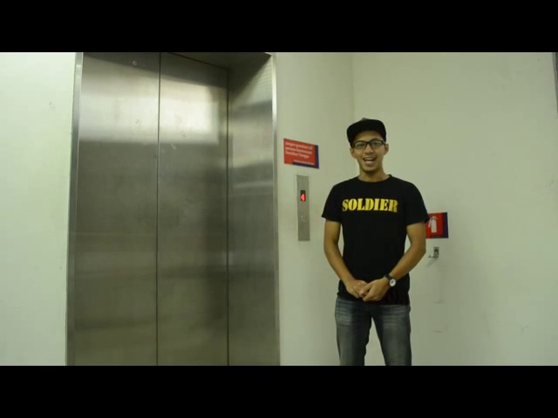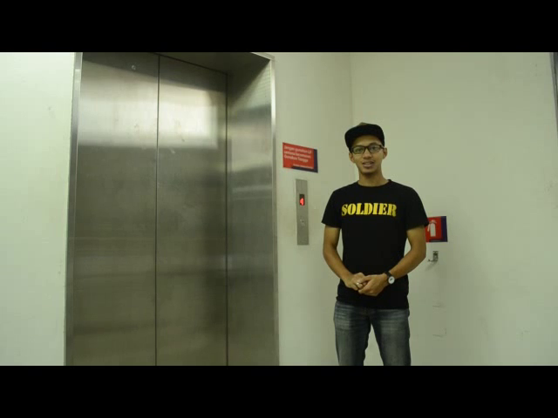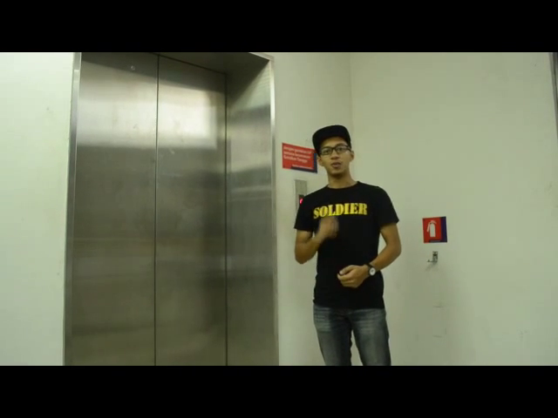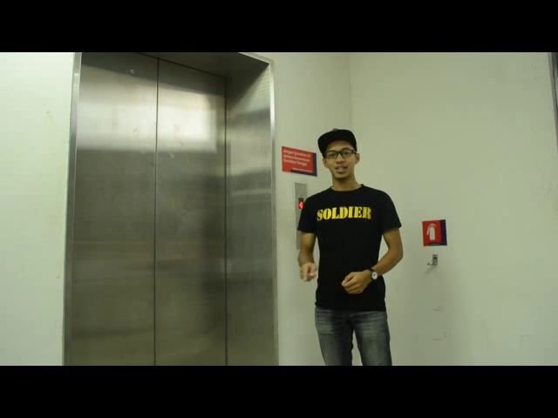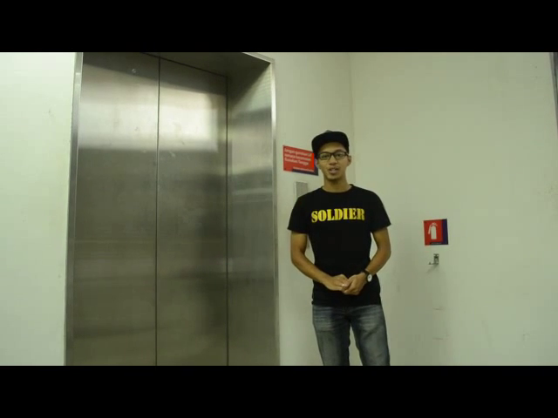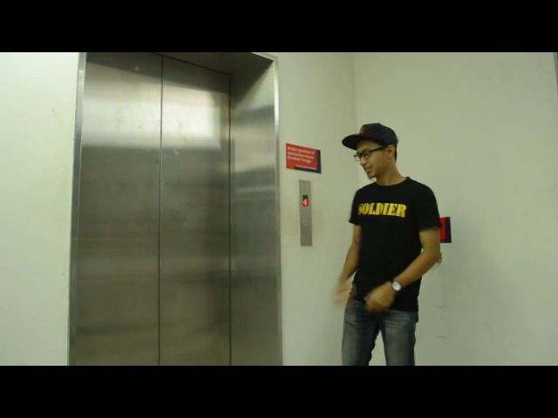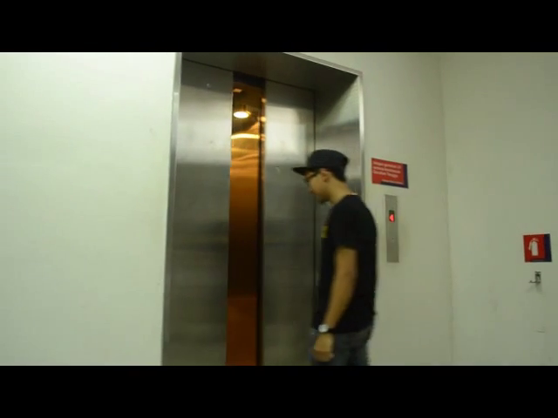Elevator. An elevator is a type of vertical transportation. It can transport people or goods from one floor to another floor. Here, we are at the Faculty of Office Management to take a look at the components of an elevator.